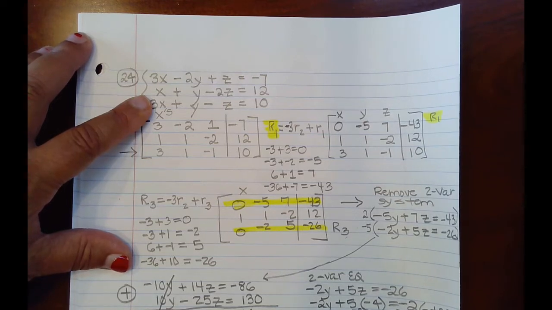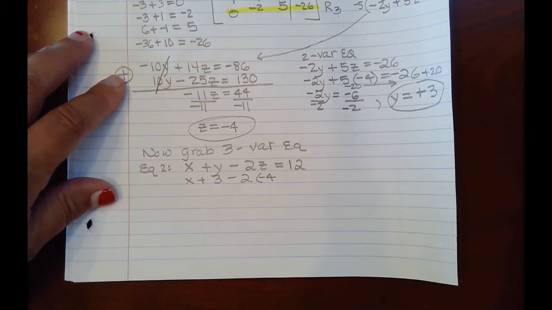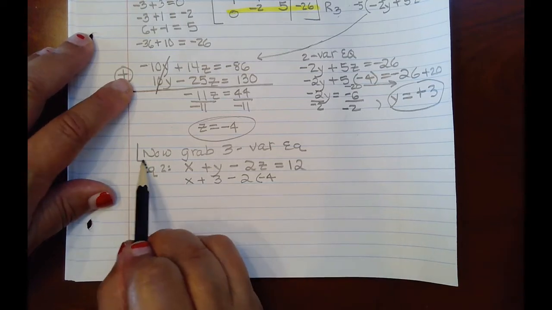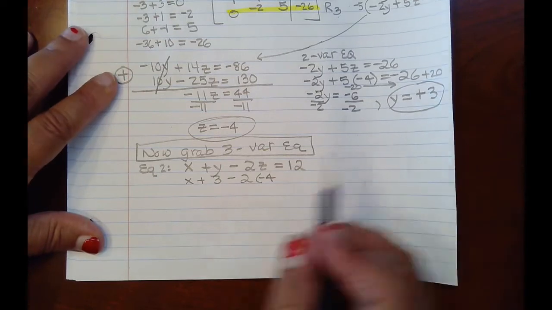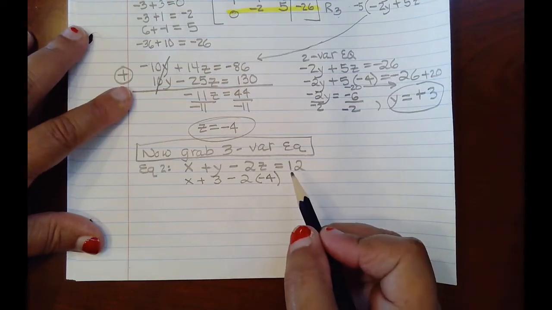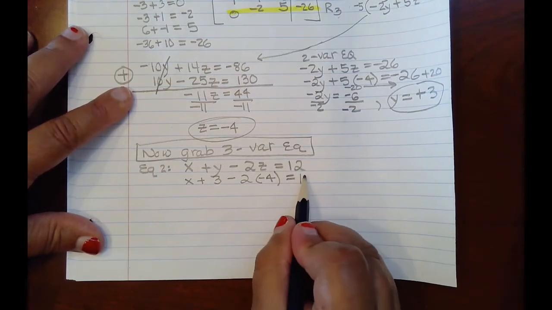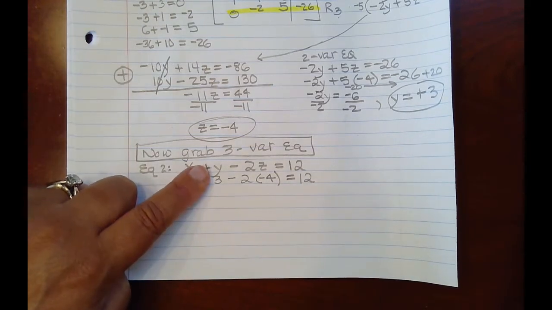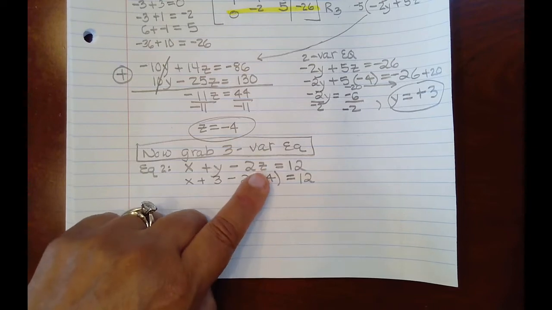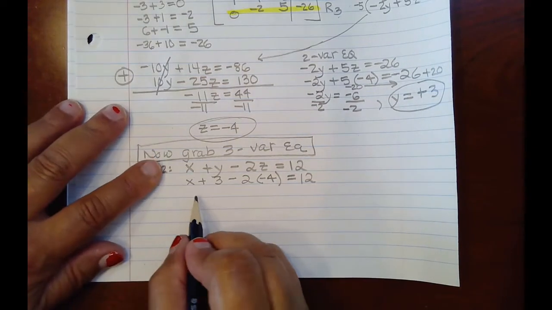So the x value we don't know, the y value is 3, the z value is -4. So I'm plugging into equation 2, just writing all the numbers in that. I plugged in 3 for y, because we had found that already. I plugged in -4 for z, because we had found that, and now I'm solving for x.